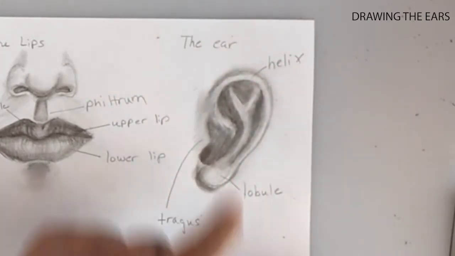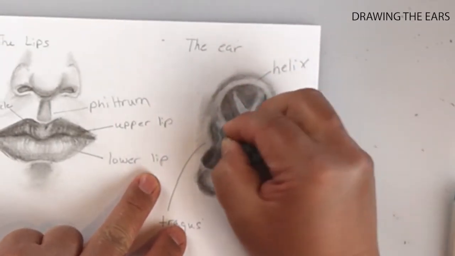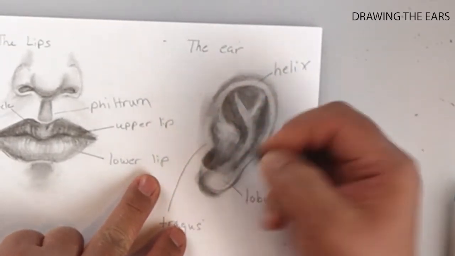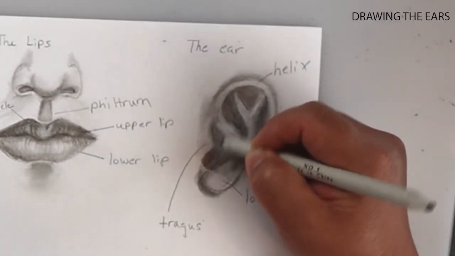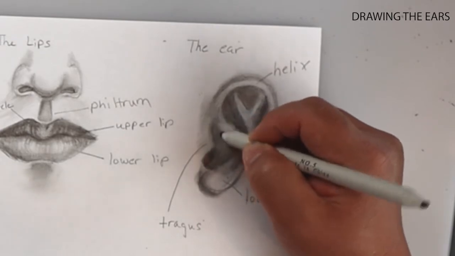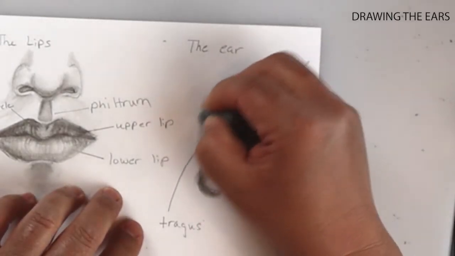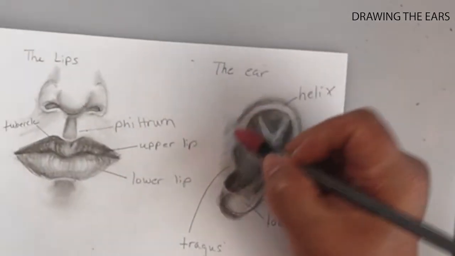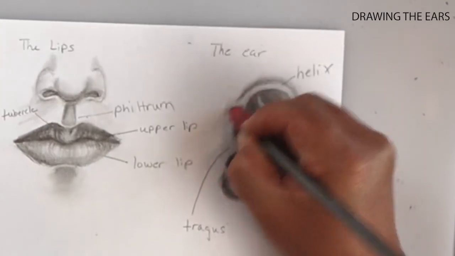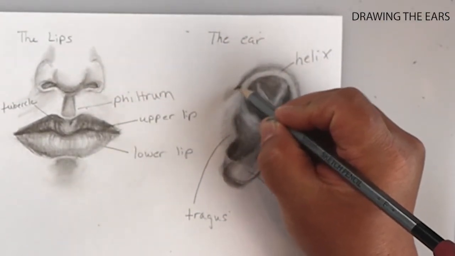This could be a little lighter too in here, so I'm going to take my kneaded eraser and drag it a little bit to lighten up that area. If it's too light, then just go back and darken it up again. Just play around with it until you get it just right for you. And this part right here, I want that to be a little lighter, right here where it attaches to the side of the face. There we go.